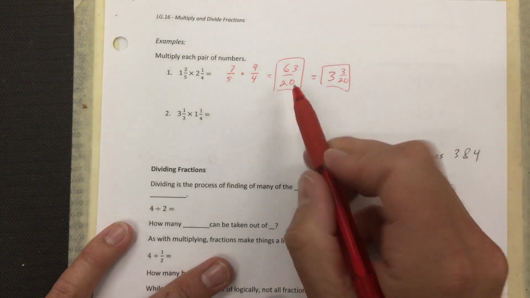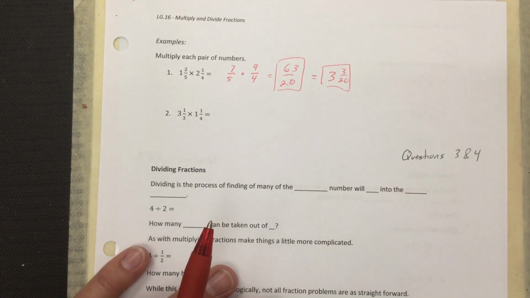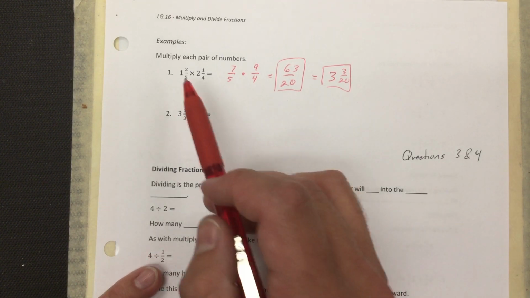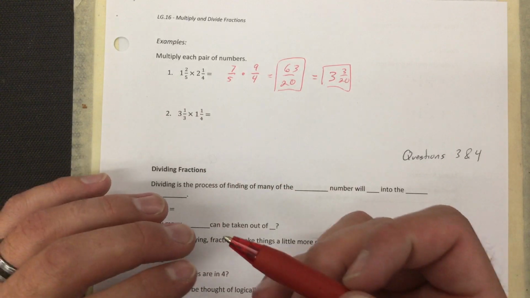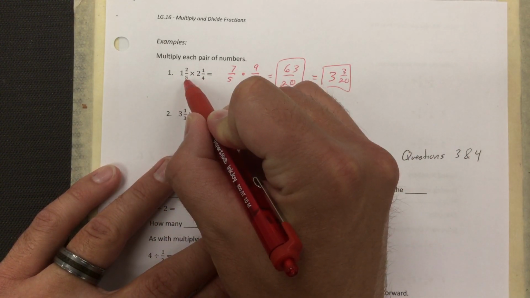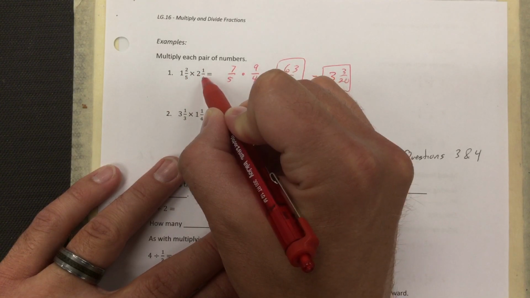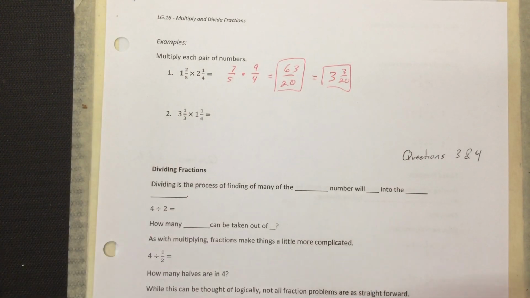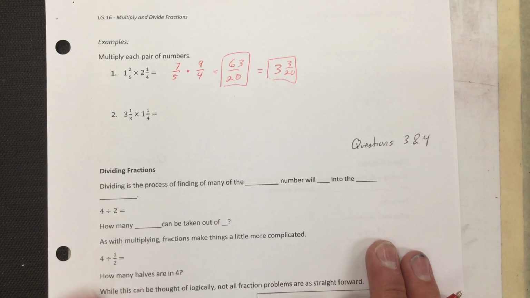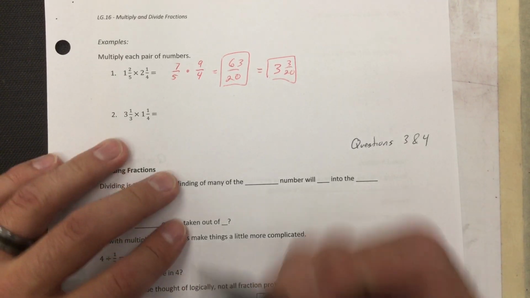If we want to switch it back, we can take 20 out of 63 3 times, and then we can solve from there. Now you'll notice what we would do if we were to keep it as a mixed number, we would multiply the 1 and the 2 together, the 2/5 and the 1/4, and then we'd multiply the 2/5 to the 2 and the 1/4 to the 1, and we would put that all together, and that just becomes a lot of work, and it can become a real mess. So let's take a look at the next one here.